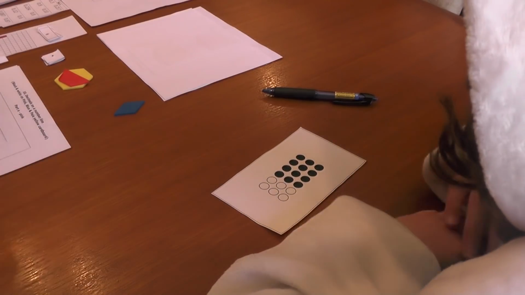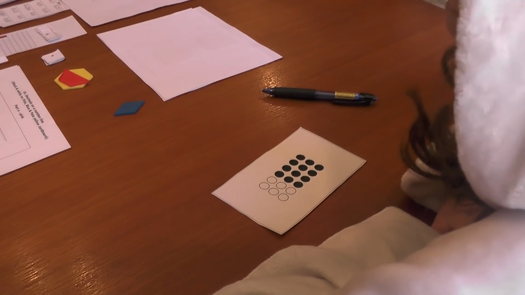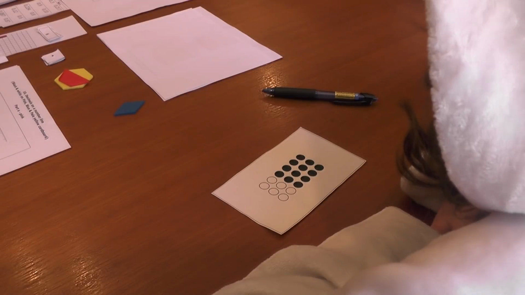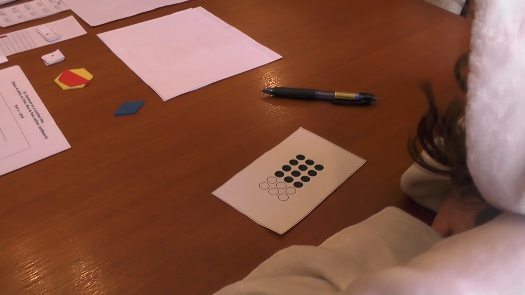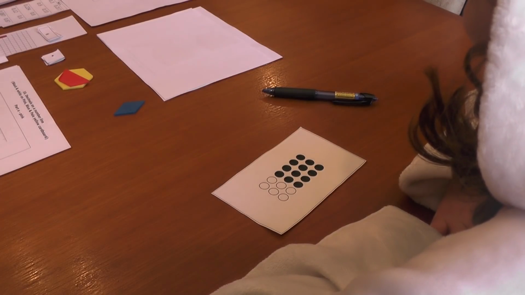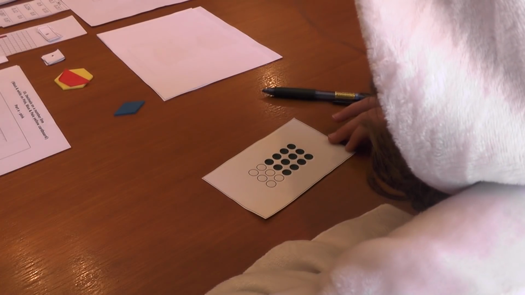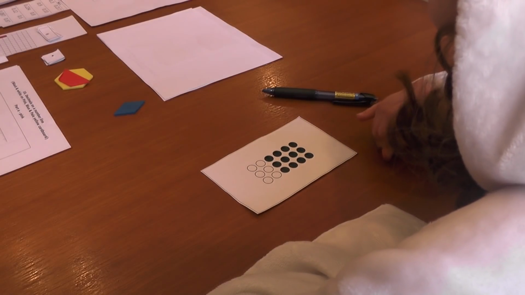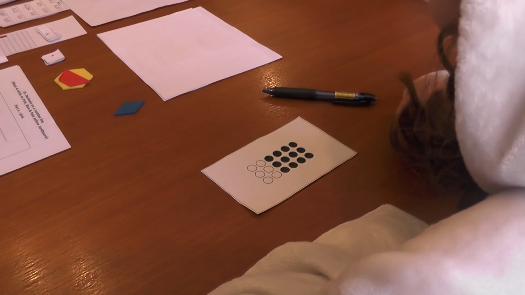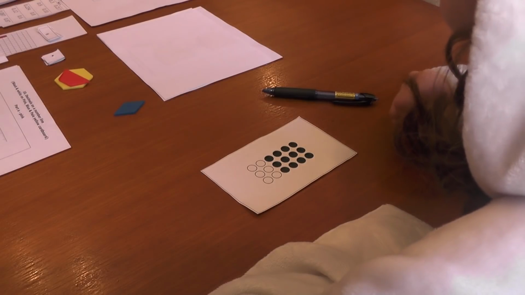So we're going to have a look at these dots. What fraction of the dots is black? 2/3. And what is another name for that fraction? What is another name for 2/3? Another way of saying 2/3. 12/18. Okay.